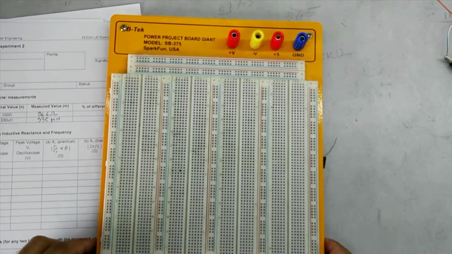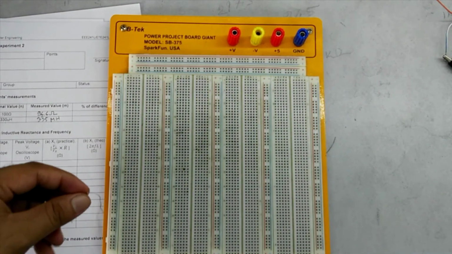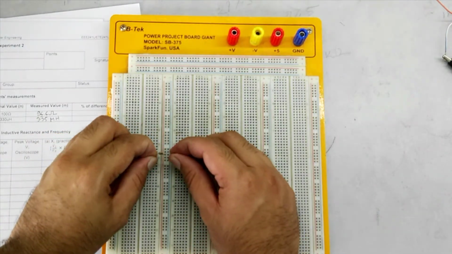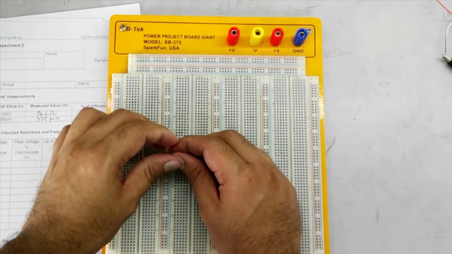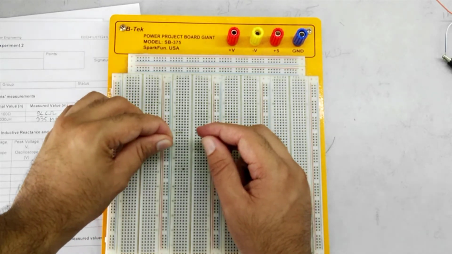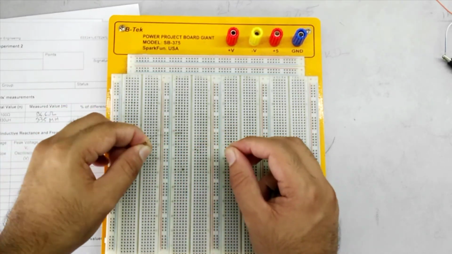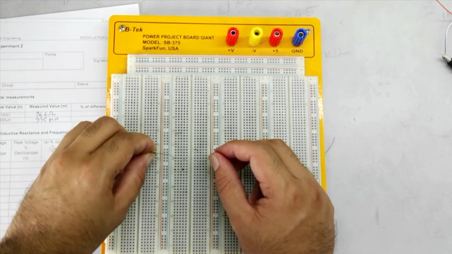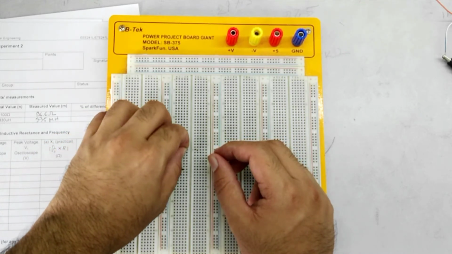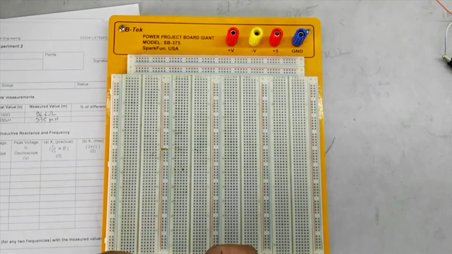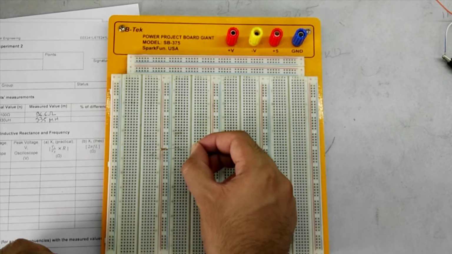Okay, now we'll build our circuit. First, I place the resistance. One leg goes in this node. The other goes in this. Then I connect the inductor.